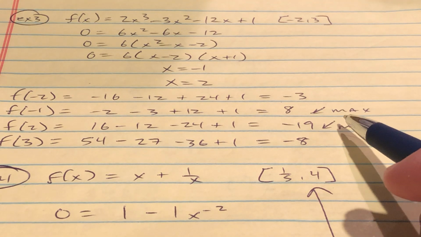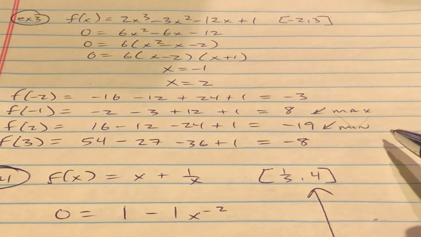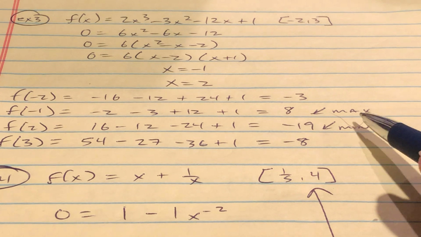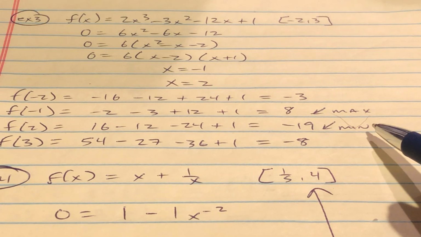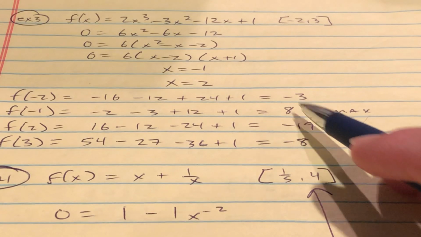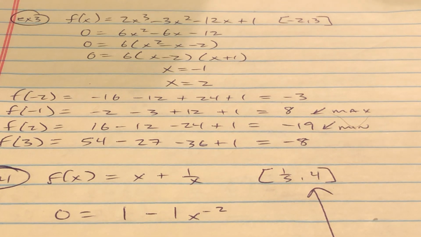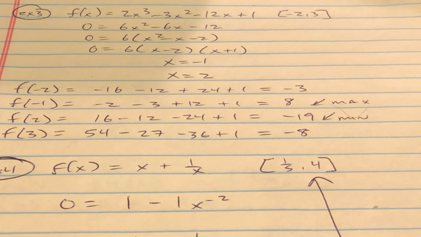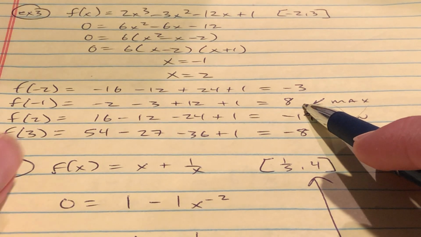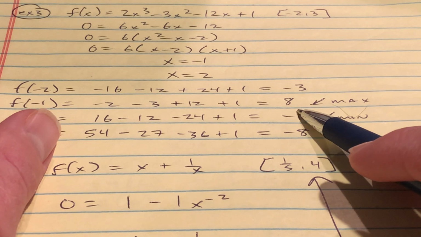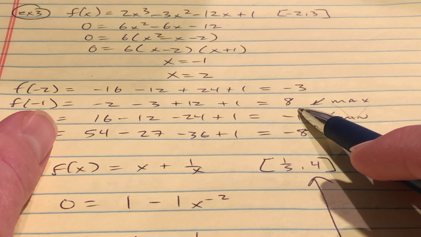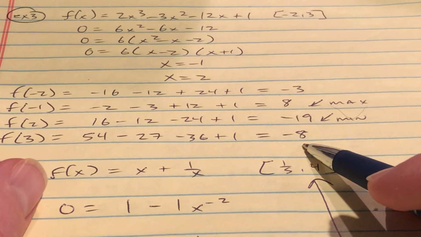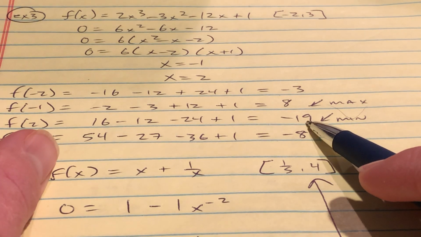So both of my critical values are going to be a min and a max. Okay, so that might be the first time that's happened for us. Usually a lower bound or an upper bound turns out to be a min or a max. Again, I could have made a typo. If I do, please tell me on Thursday. I went through these answers way too quickly. But I got a max at negative 1, 8, and a min at 2, negative 19.